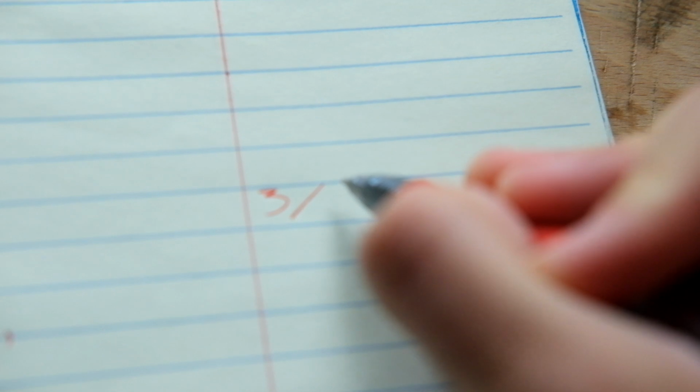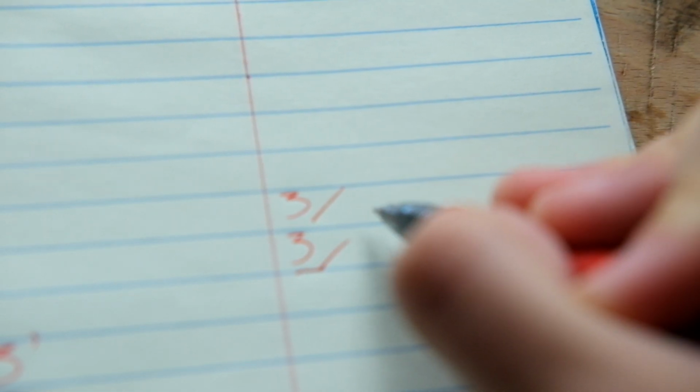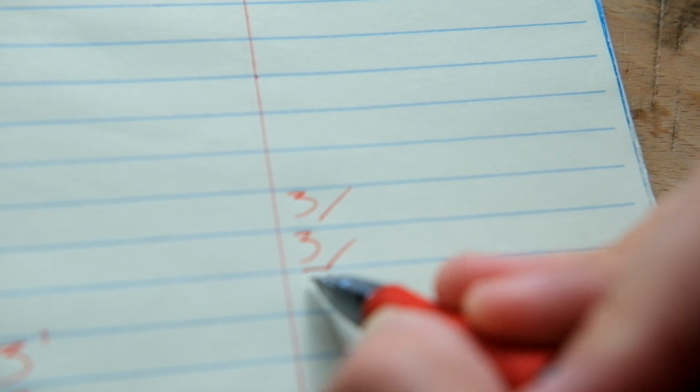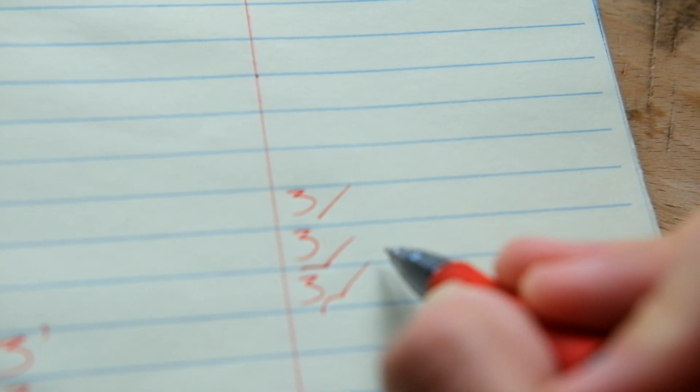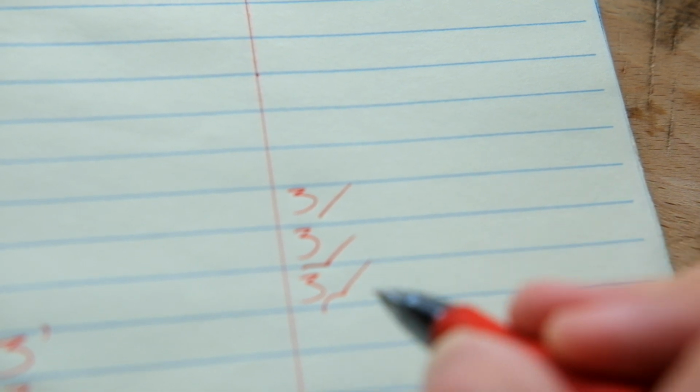So, for example, you could do 3D for $3, or $300, or $3,000. So you can really just add the D onto the unit, and that'll denote dollars.